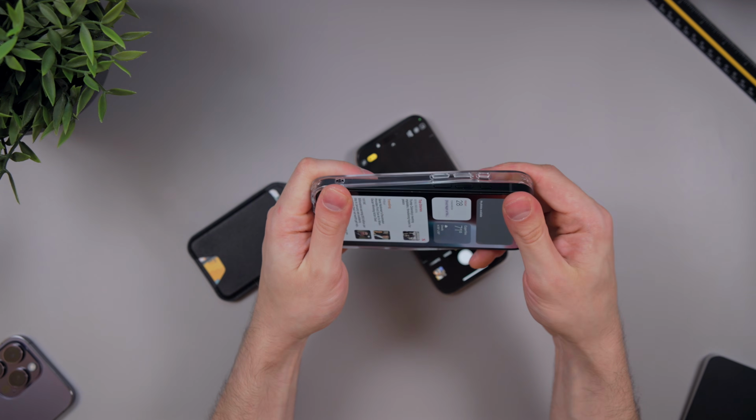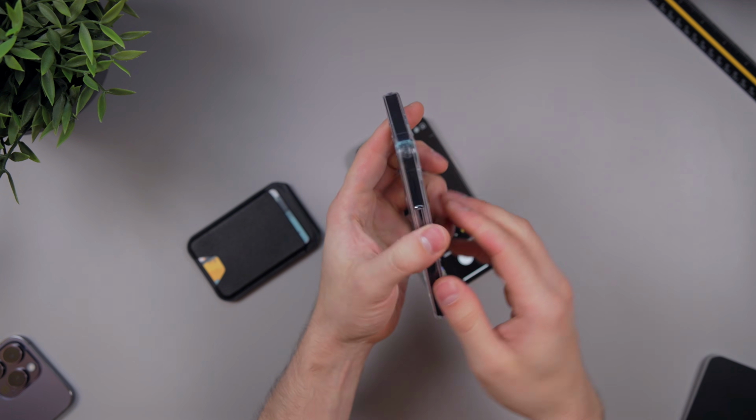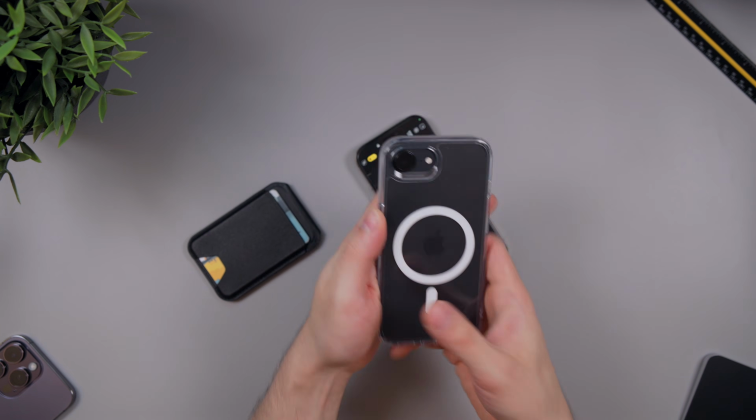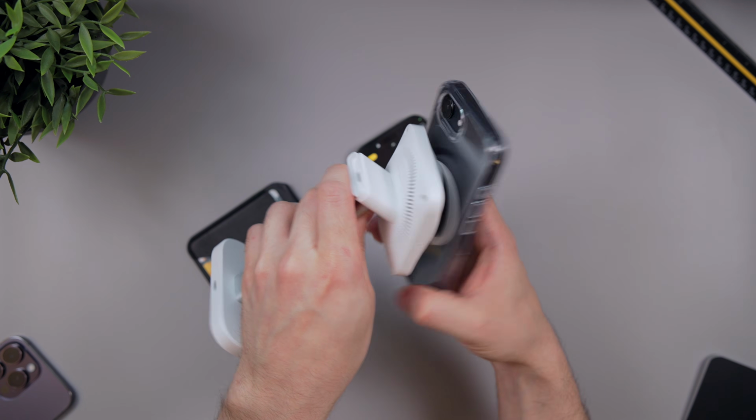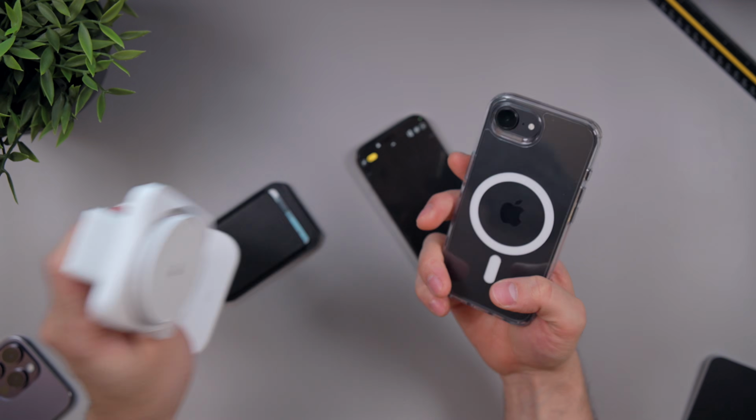So you definitely do need an actual case with MagSafe. Here we have a clear one, for example, from ESR as well. And that, of course, is going to give you that MagSafe functionality. So I don't really think it's a big issue. Just put a case on it and you'll be good to go.